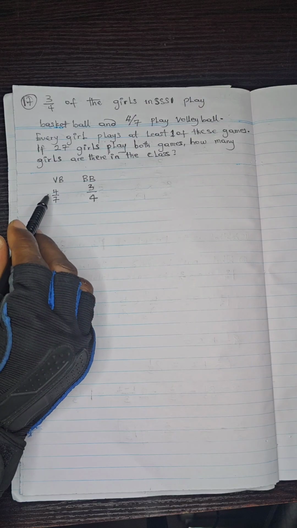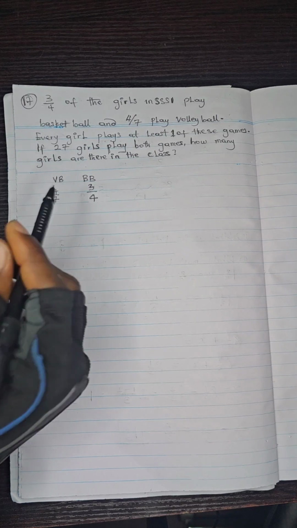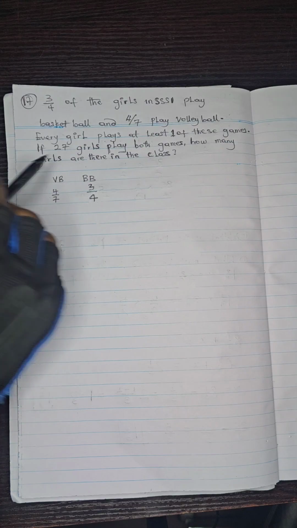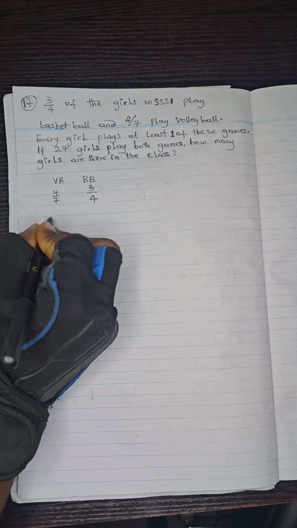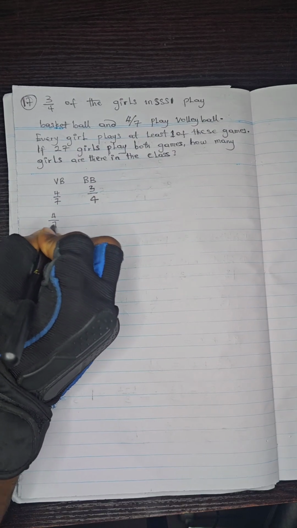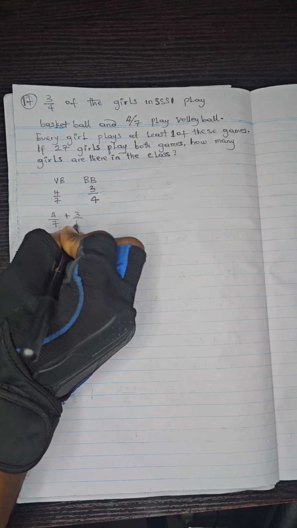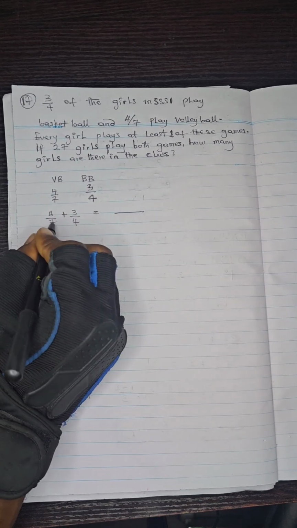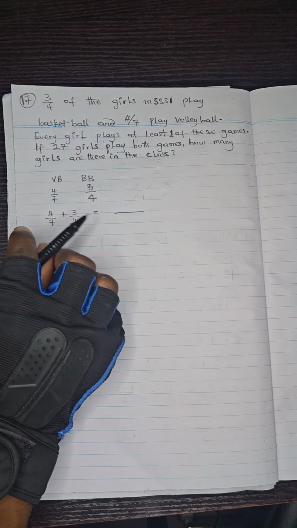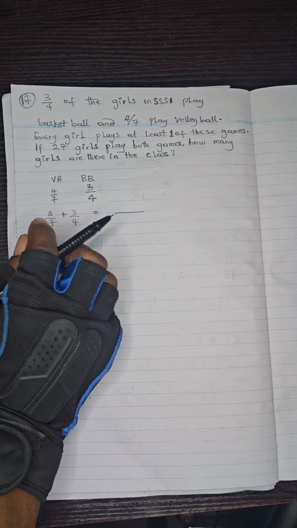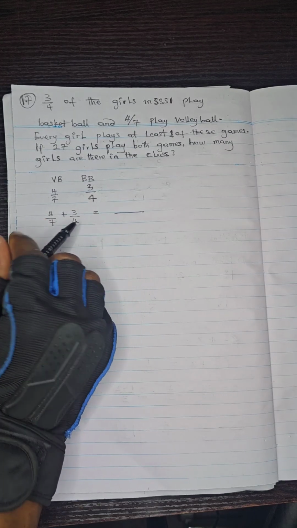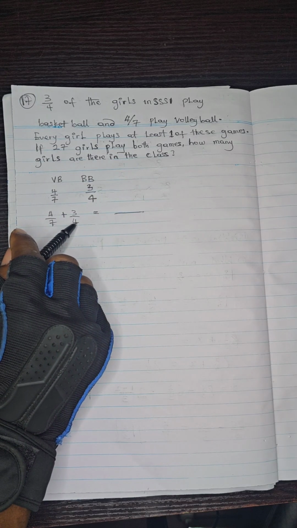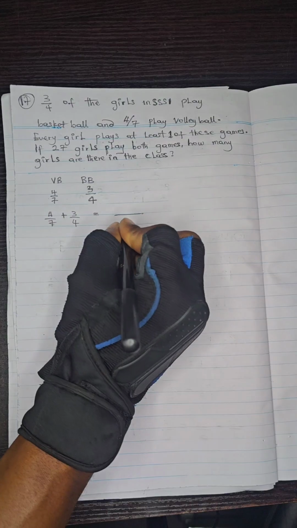When you add these numbers and the sum is above 1, just know that the excess you are getting is those extra ones that are inside both of them. So let's add. First we do 4/7 plus 3/4. So what's the LCM in this case? I'm not going to go through the LCM, it's elementary maths, I believe we all know it already. That's why I'm skipping this step. The LCM of 4 and 7 is 28.